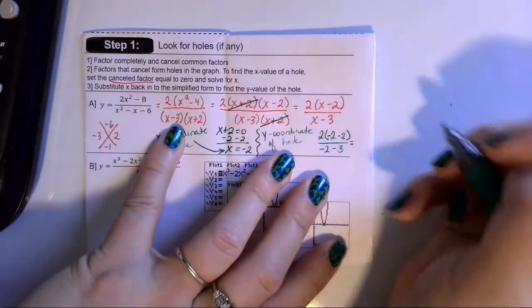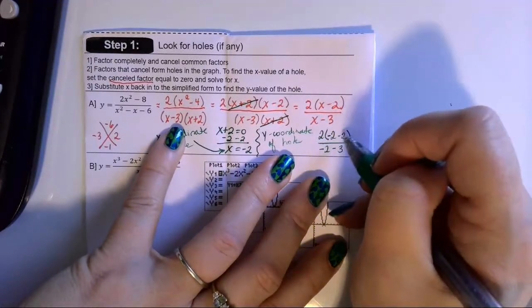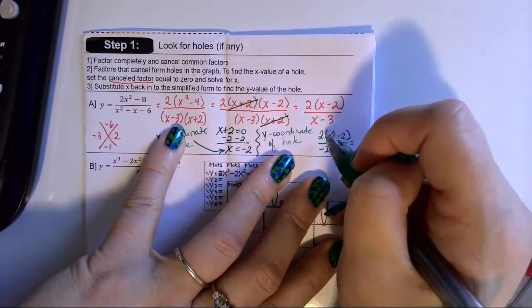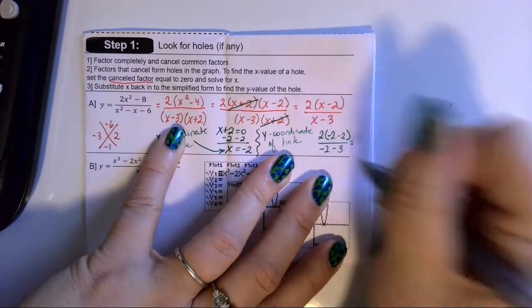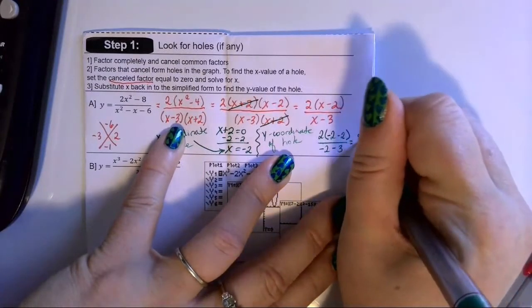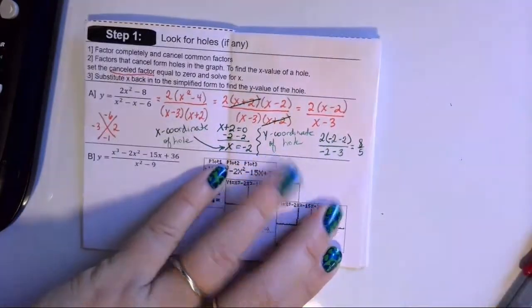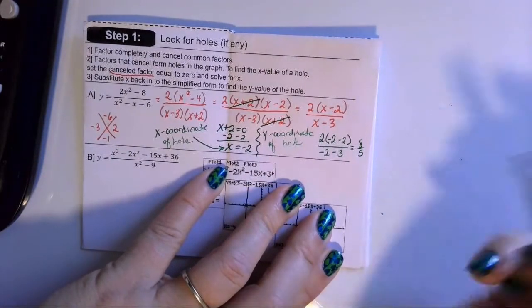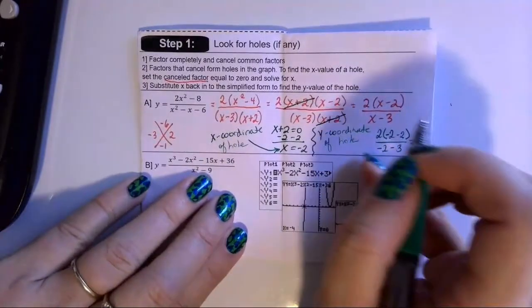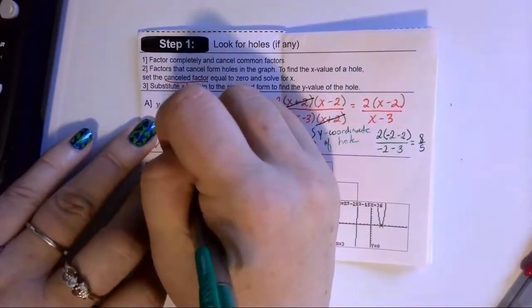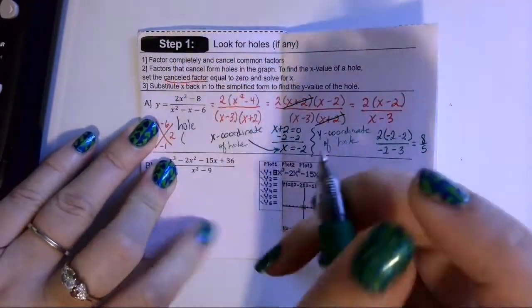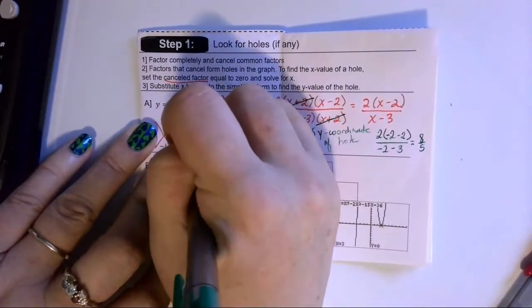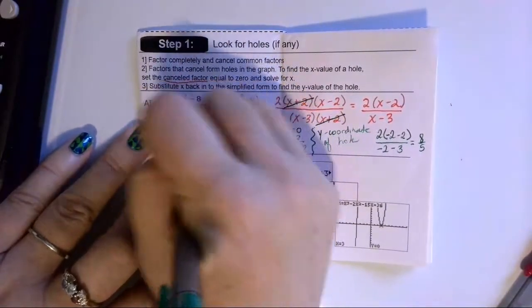So that's going to simplify to -4 times 2 is -8, divided by -5 will be a positive 8/5. And that's the y coordinate of the hole. So this graph has a hole at -2, 8/5.